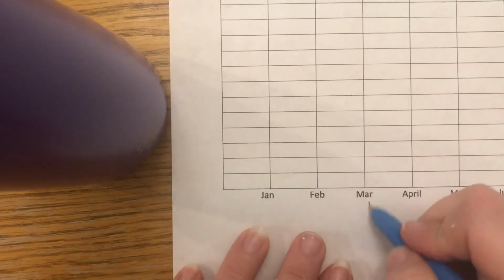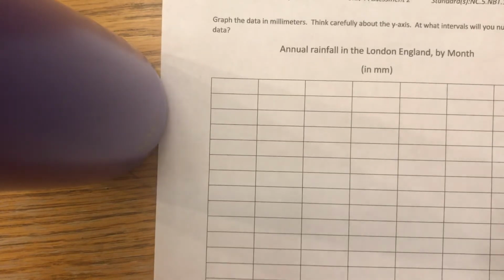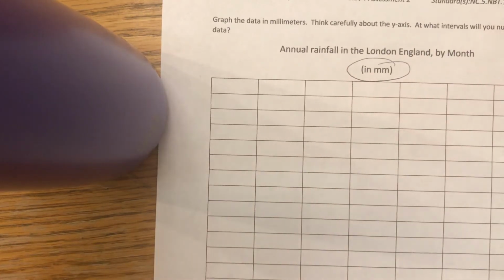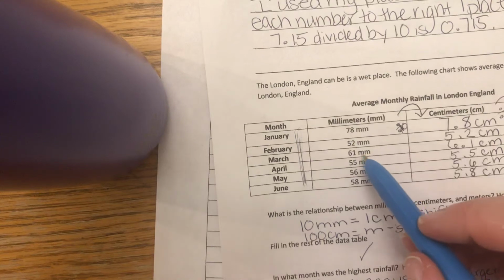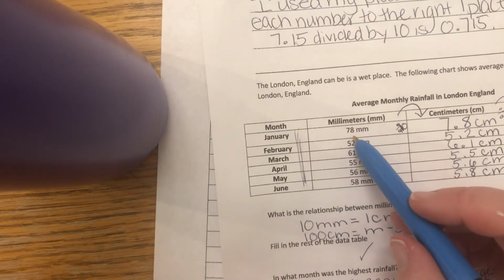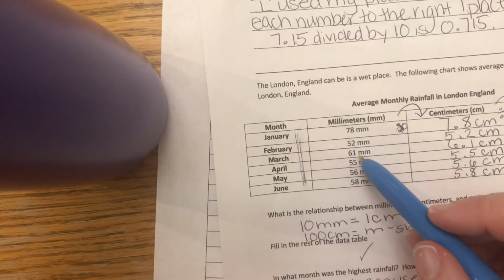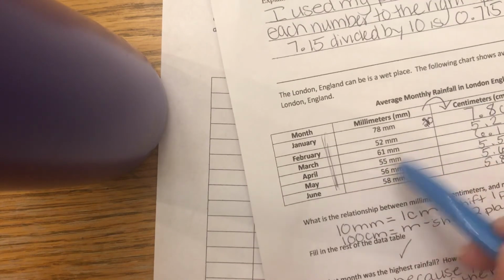All right, so I need to graph it. I already have these done. These are the months. It's already labeled, and it's in millimeters. My smallest one is in the 50s, and my largest one is in the 70s. So I have to go from about 50s up to 80s. I'm going to skip count by 2 because I think that I'll have enough space to do that.